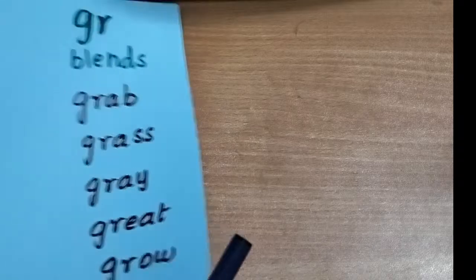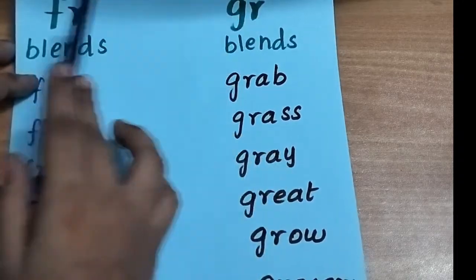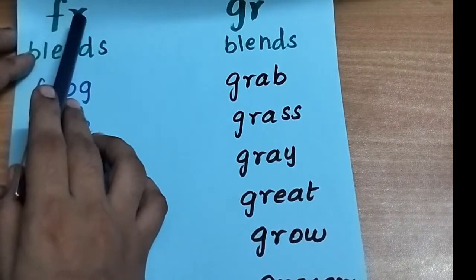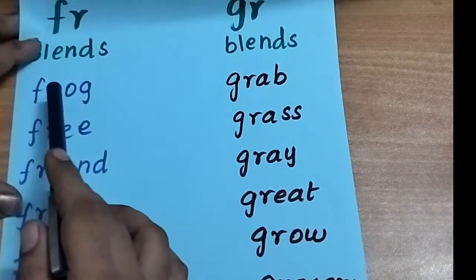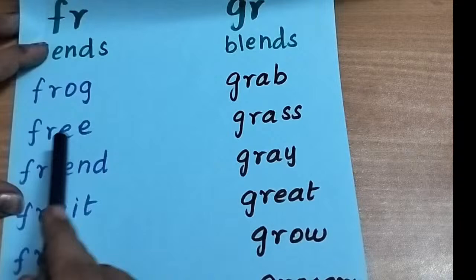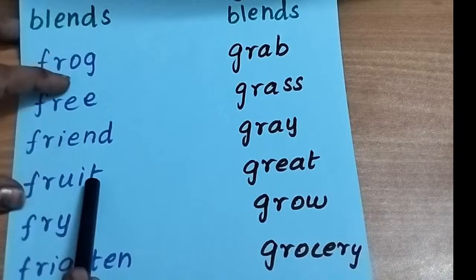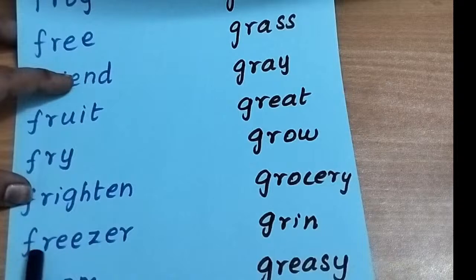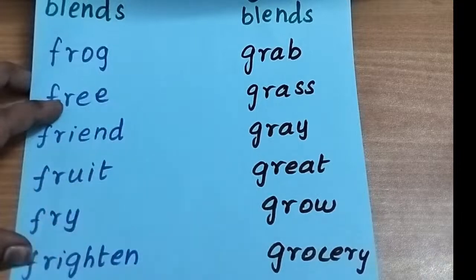Next we can go to the next set of words. Next one is FR and GR. FR, you have to sound it as the sound of F. Next, the sound of R is R. Okay. In this blend, the words are frog, friend, fruit, fry, frighten, freezer, from. So these are the words for FR blends.